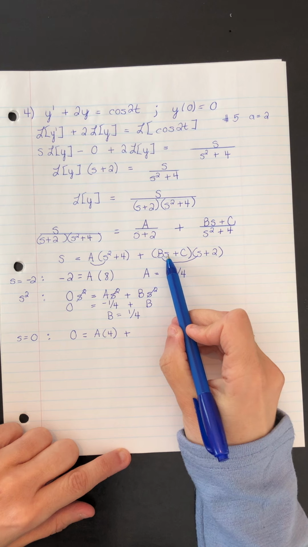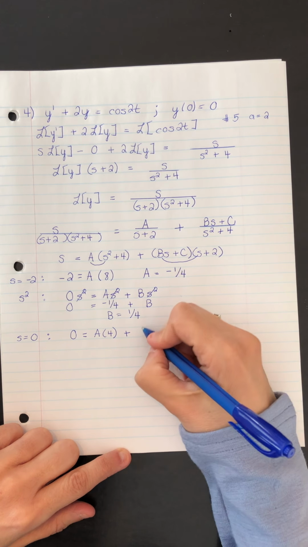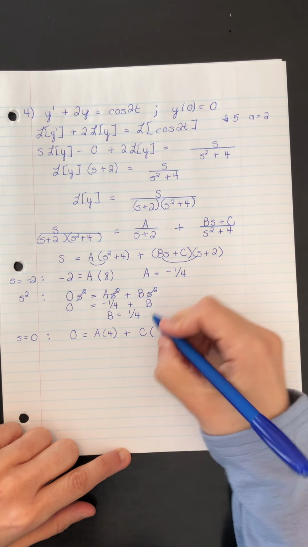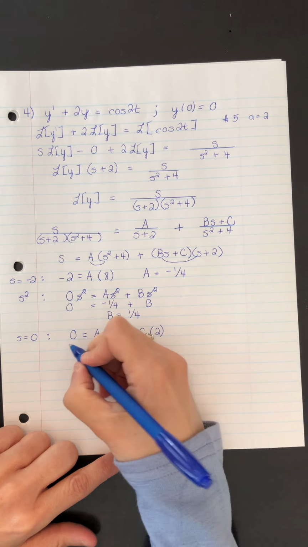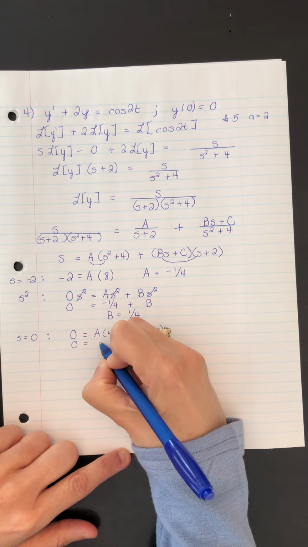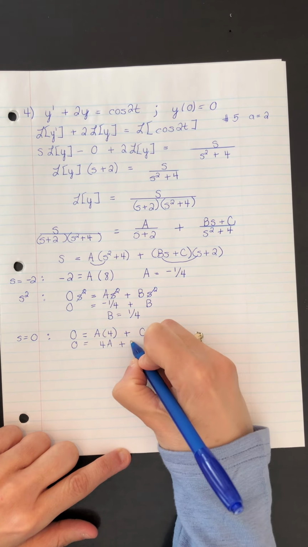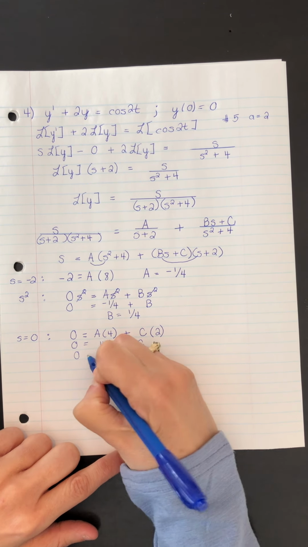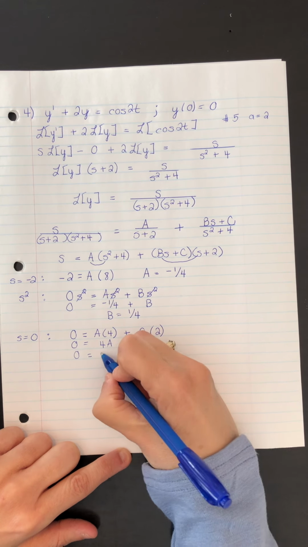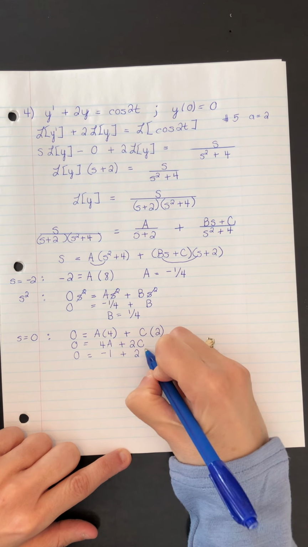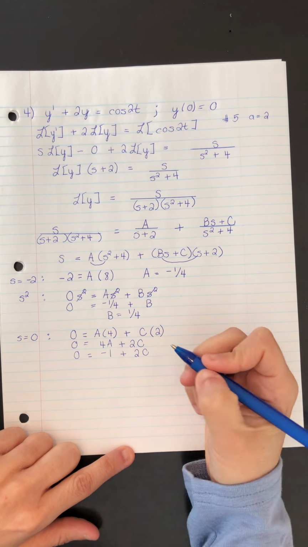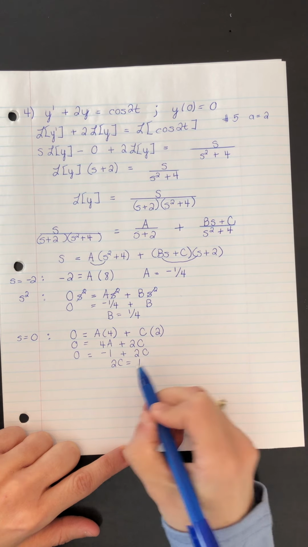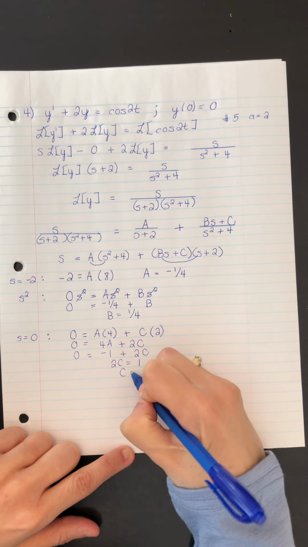Plus, and if we put s equals 0 here, this bracket just becomes c. And s equals 0, so this bracket just becomes 2. So we end up with this equation. 0 is 4a plus 2c. And a is -1/4. So 4 times -1/4 is -1. So we end up with 2c is 1. All right, and from that, of course, c is 1/2.